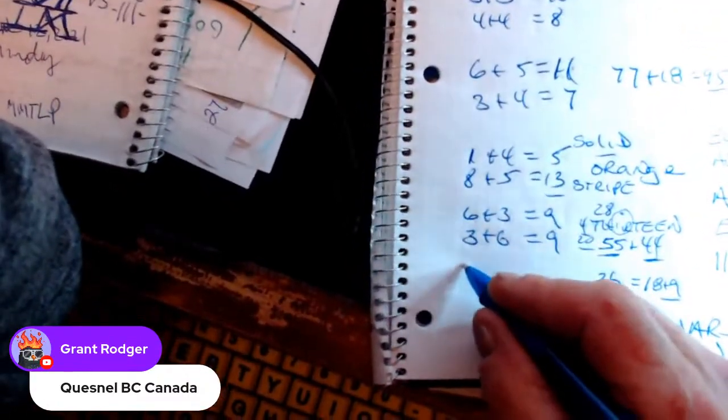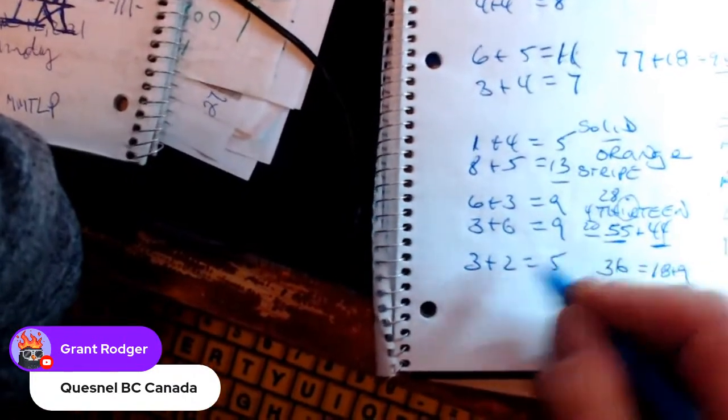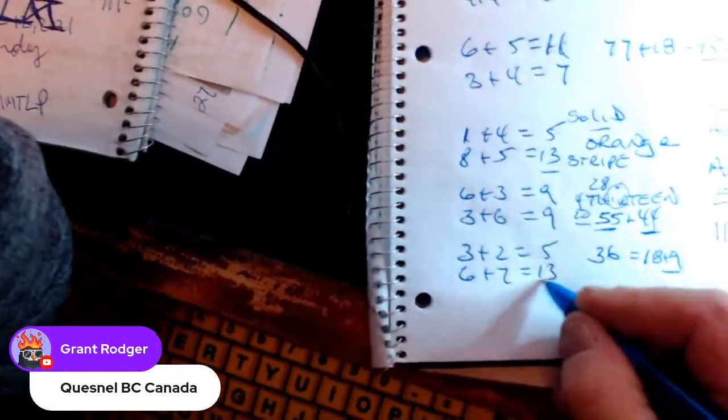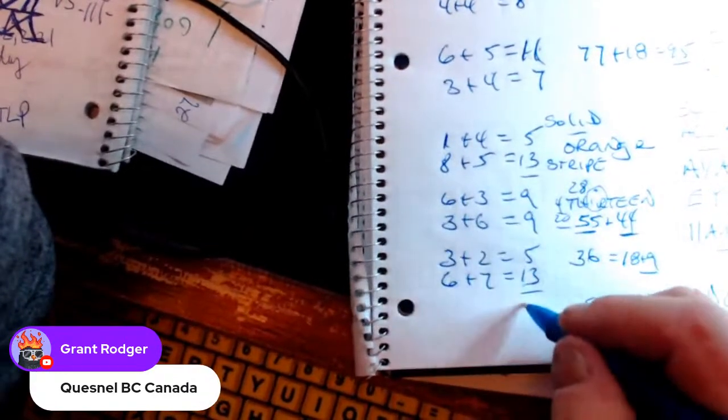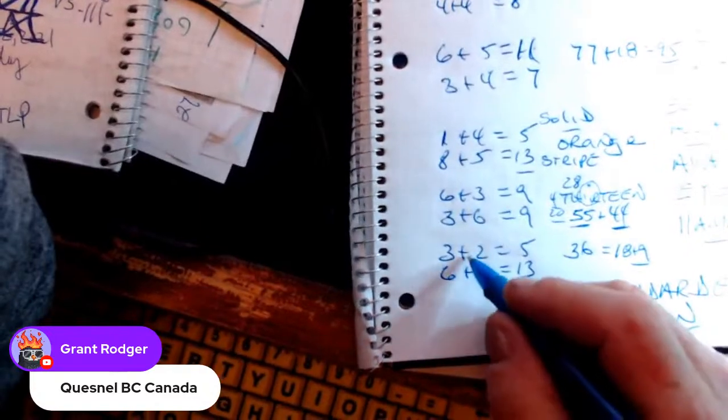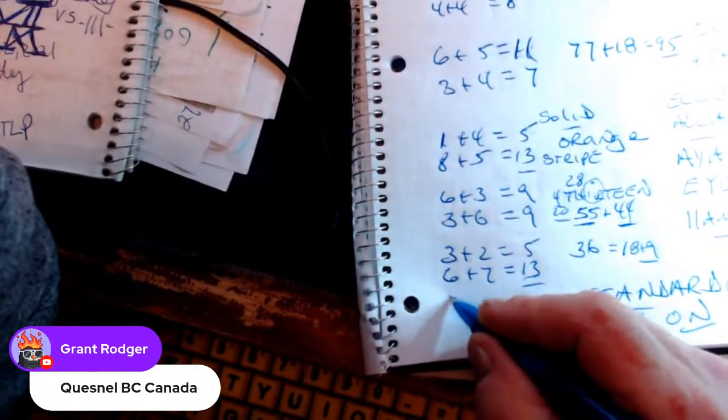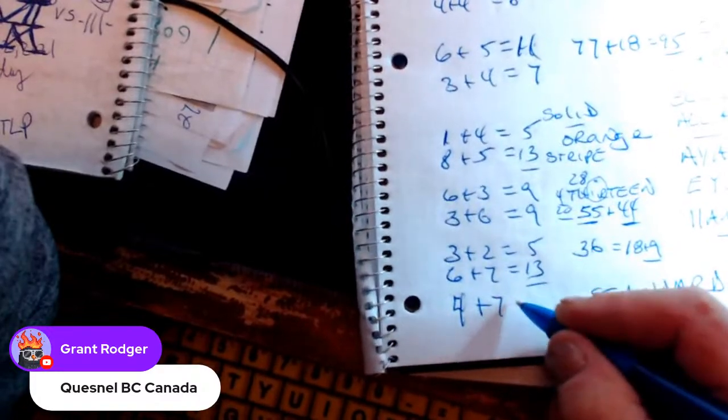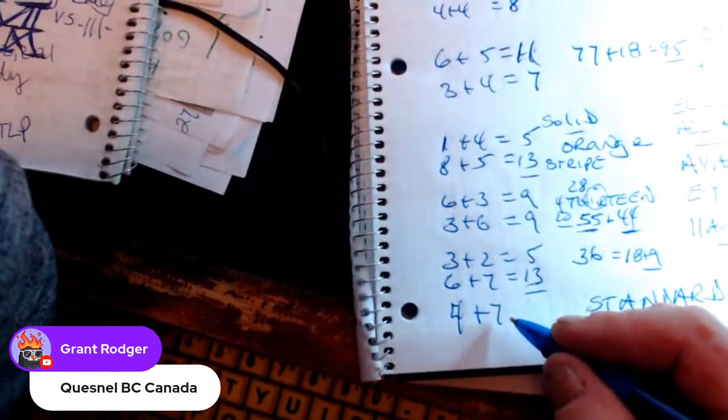So anyways, we did this, we did the reverse. The next one that comes into 5 is going to be 3 and 2 equals 5, where 6 and 7 equals 13. And again, I get the same number back to the sun. And 2 and 3 fit inside 1 and 4. The next one is going to be, I had to do 5, right? So the next one is going to be 4 and 7. No, mistake.